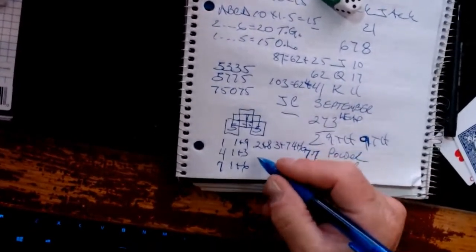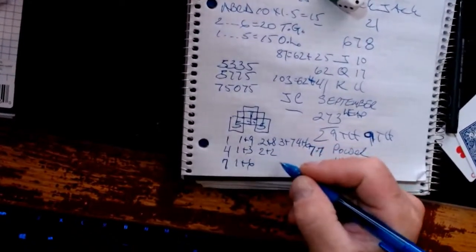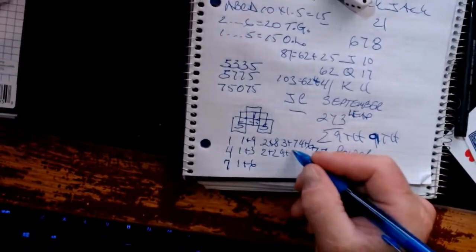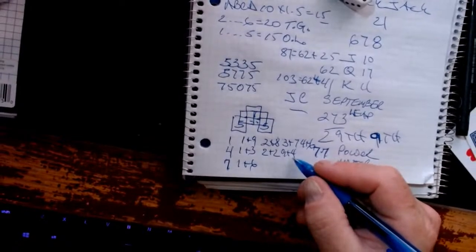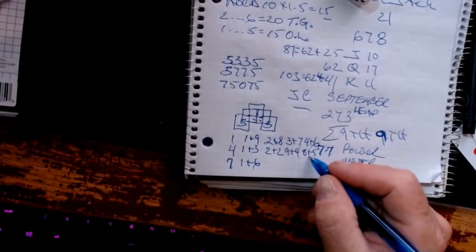Then over here, what we can do is go to 4 is 2 and 2, right? But we can also go 9 and 4 equals 13. 1 and 3 is 4. We can also do 8 and 5 is 13. 1 and 3 is 4.